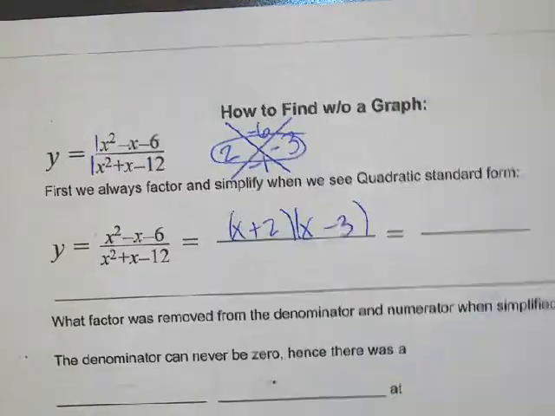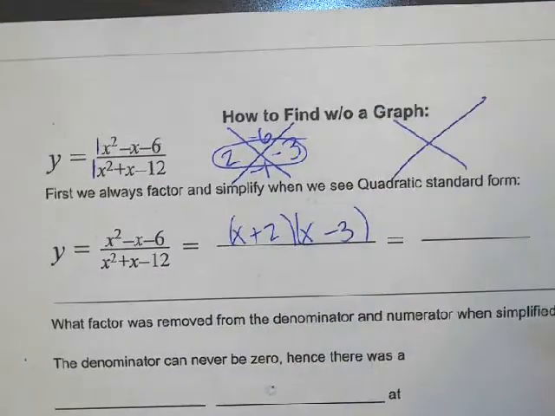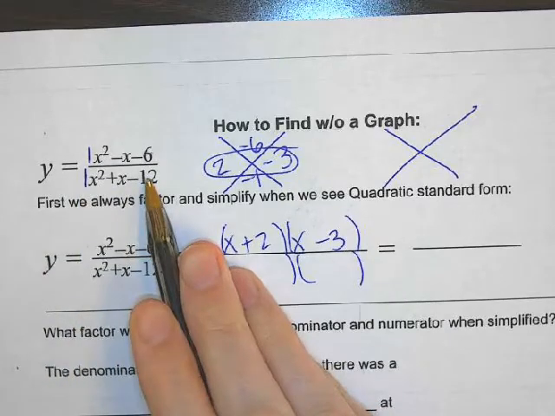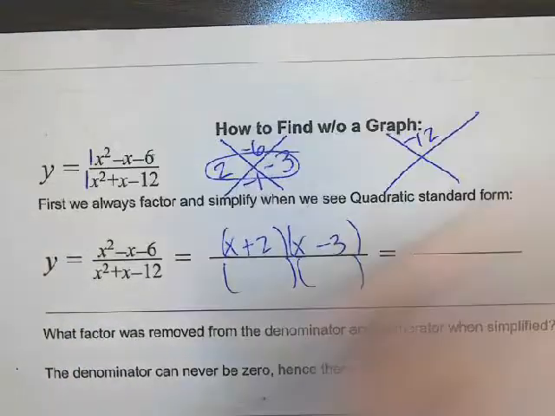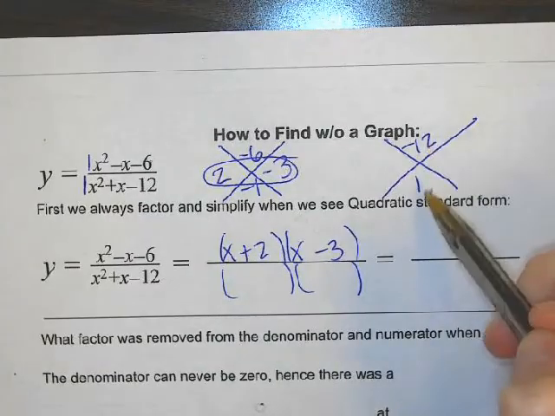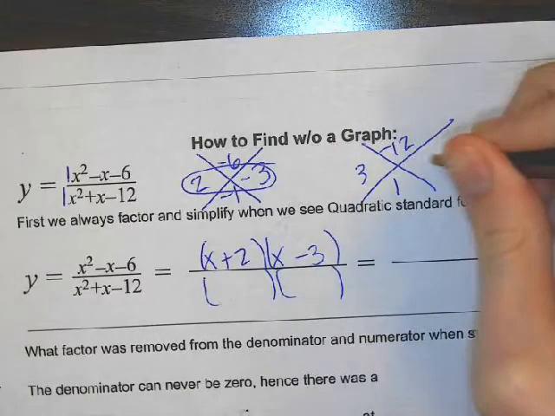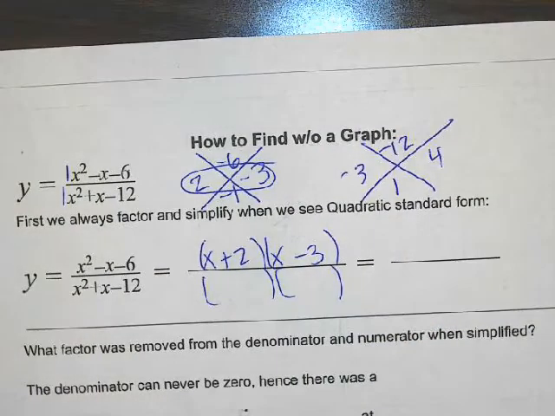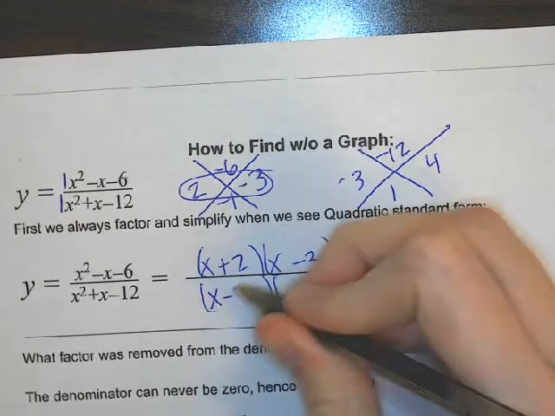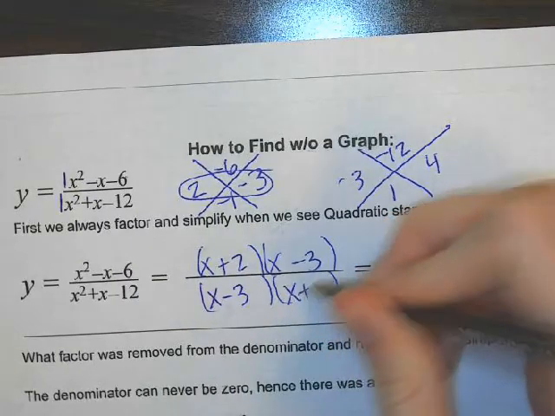Okay, let's do the same thing with the denominator. Go ahead and expand. That way we can write the factors down here. Okay, so a times c is -12. The b value is 1. What factors of -12 will give you 1? Well, that would be 3 and 4, but the 3 would have to be negative because 4 minus 3 is +1. Therefore, we get x minus 3 and x plus 4.